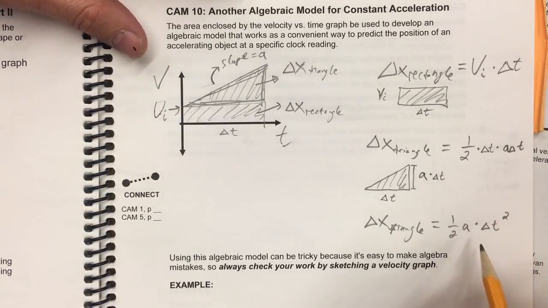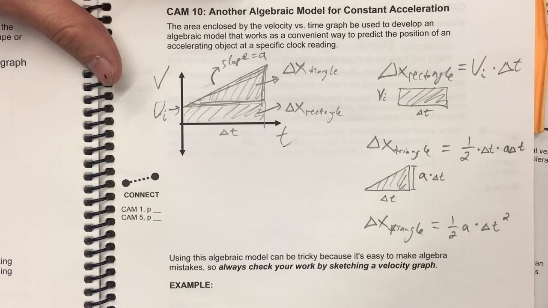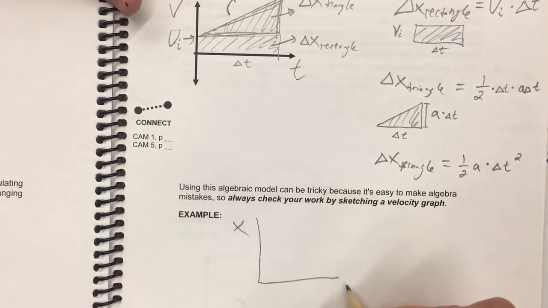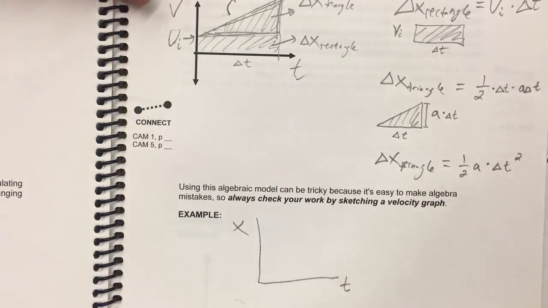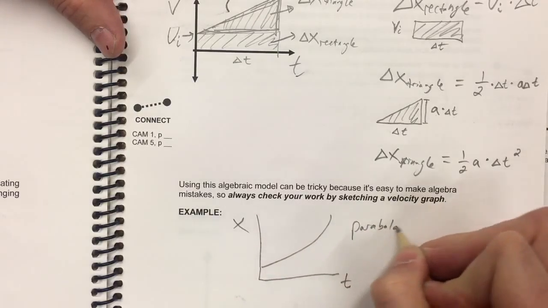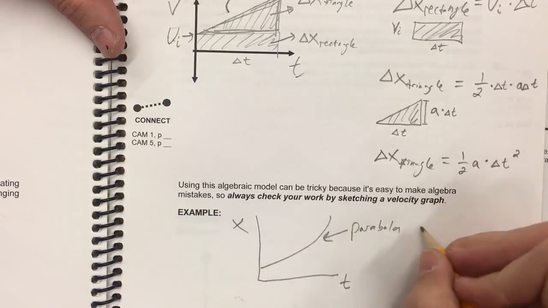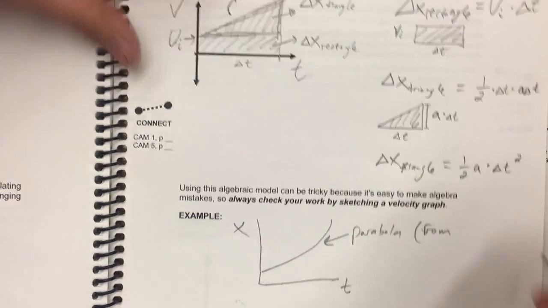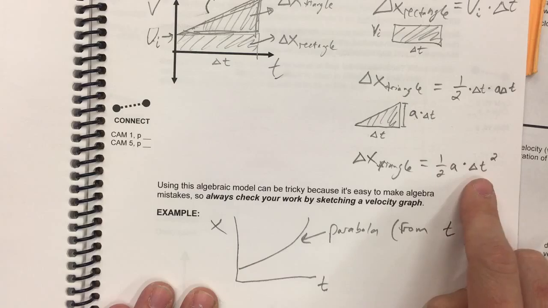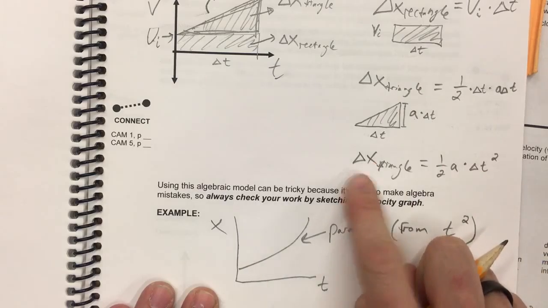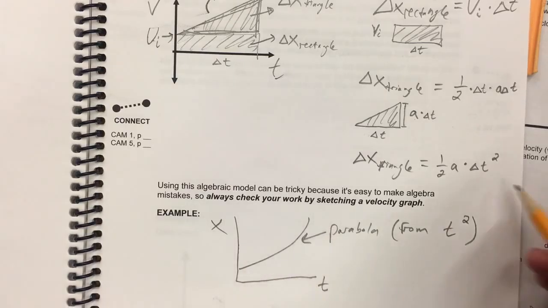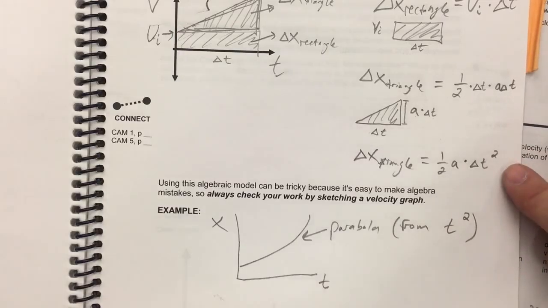You'll notice, because I think you've seen already, that if we try to make a position versus time graph of something that's accelerating, we see curves. These curves are parabolas, and they come from the fact that there is a t squared in the displacement calculation. That is, when something's accelerating, the effective time is squared. It's not a linear relationship, as we saw when we calculated that.